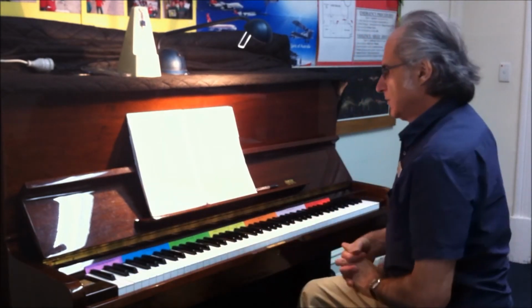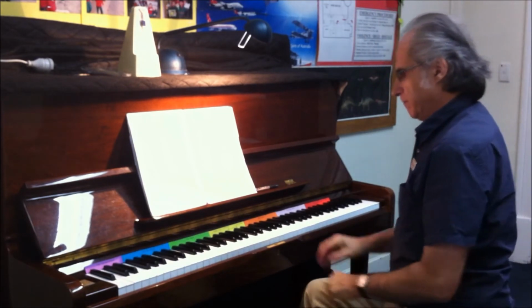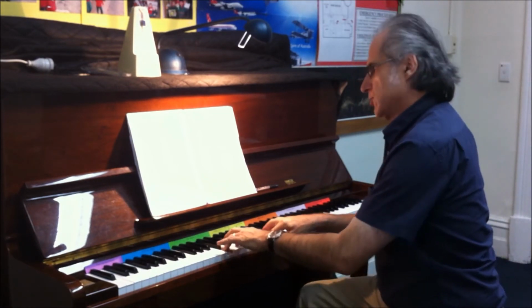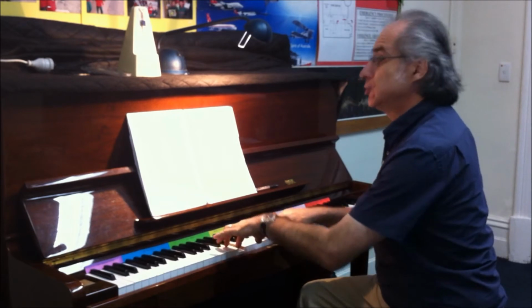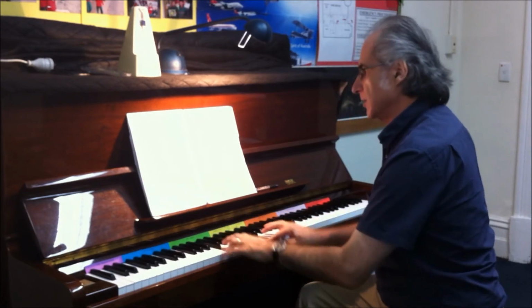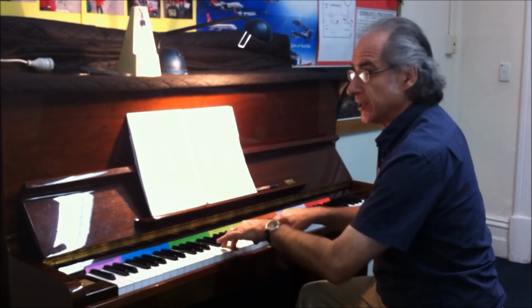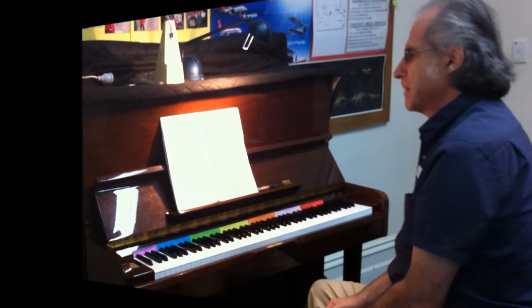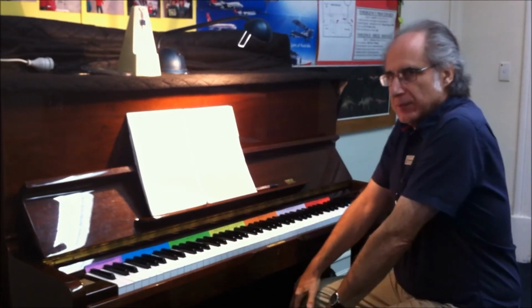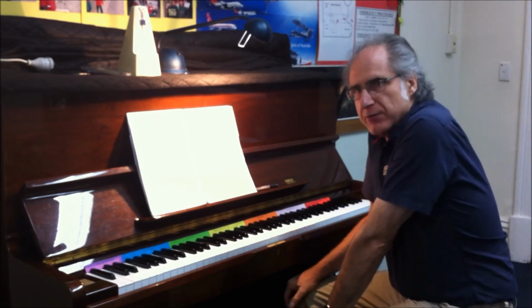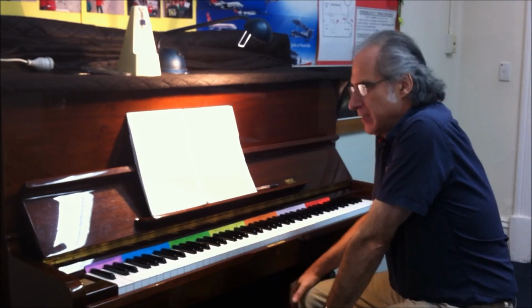One more of these songs that I've written, Fred the Donkey. This is Fred the Donkey, he is very wonky. Up by me, Emilio.